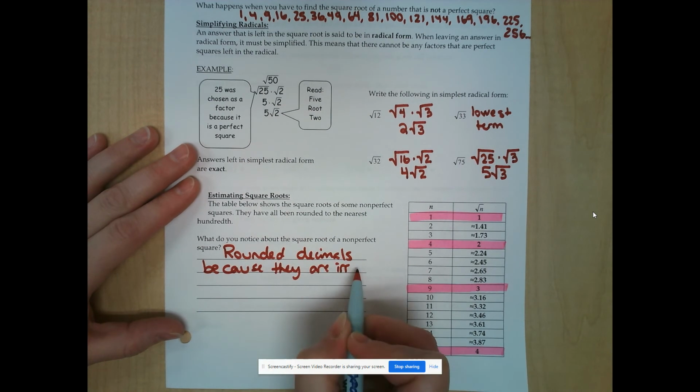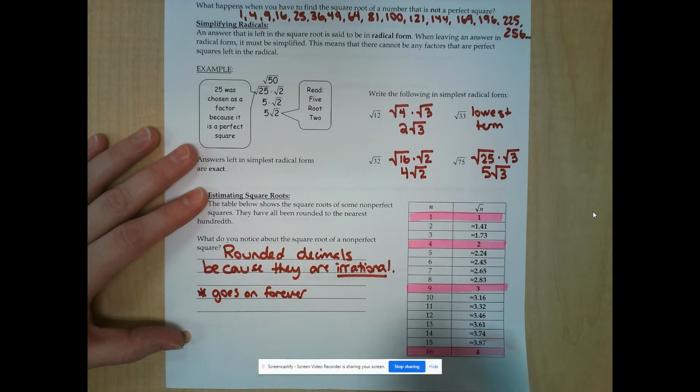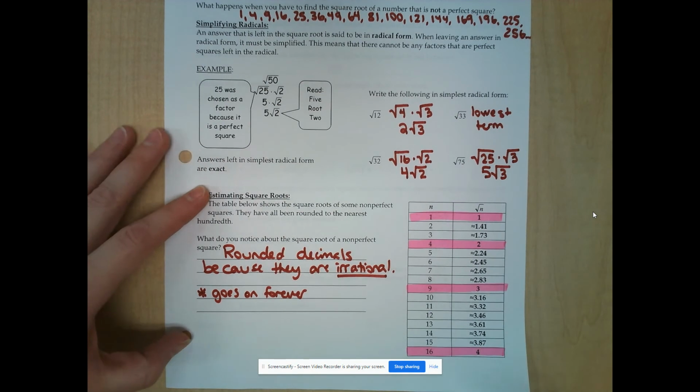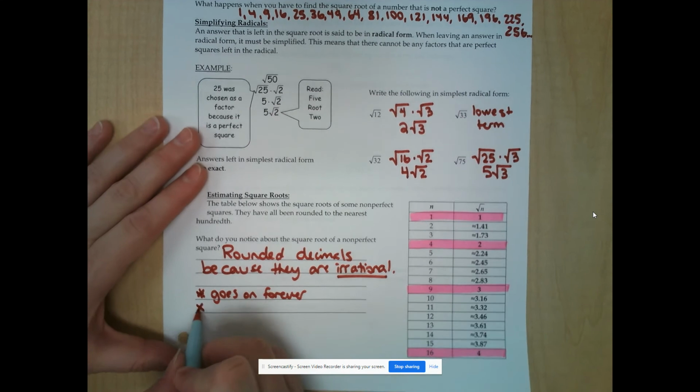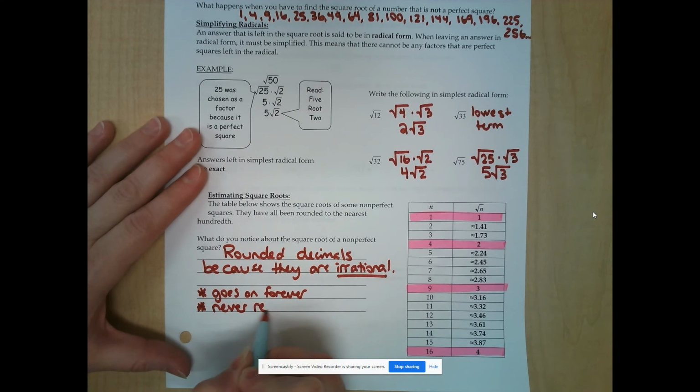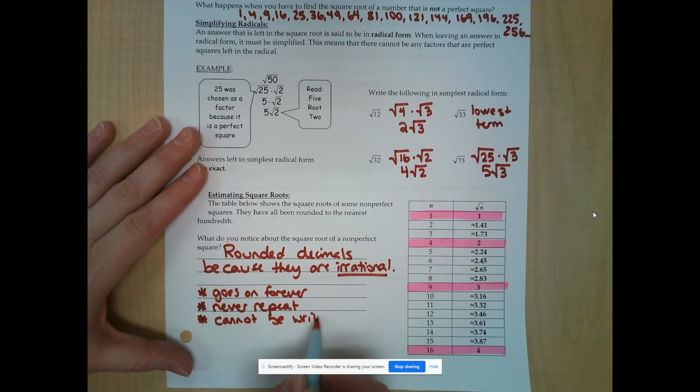And we may have to go over what irrational meant. Irrational meant a few different things. Number 1, it goes on forever, right? You'll notice that an irrational number would be digits that take up the whole calculator screen. They also will never repeat. There's not a pattern to the digits after the decimal point. And the last thing about an irrational number is it cannot be written as a fraction. So those are the qualities of an irrational number.